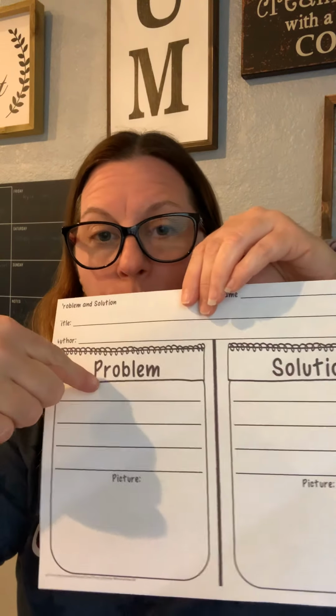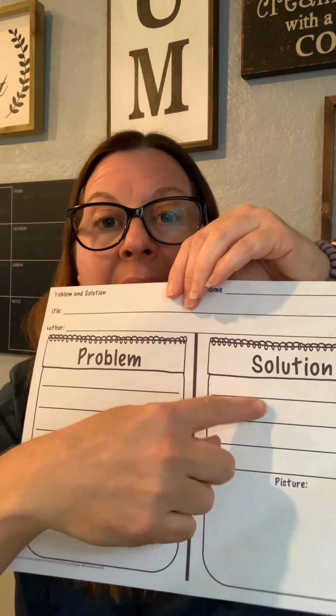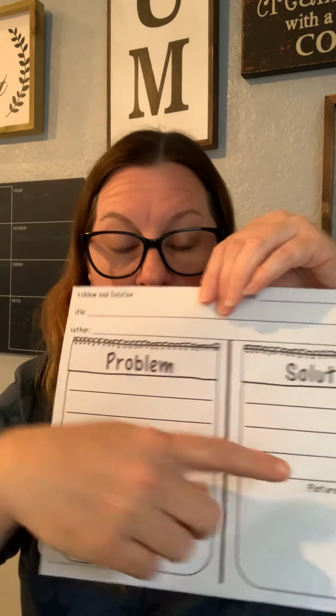Remember, we're focusing on problem. What happened to the character? What changed the character? And solution. How was it fixed? Okay? So, here we go. It started raining right before I was going to walk to school. Is that a solution? The rain a solution? I'm trying to get somewhere. I'm trying to go to school. Do I want to get wet when I'm trying to go to school?